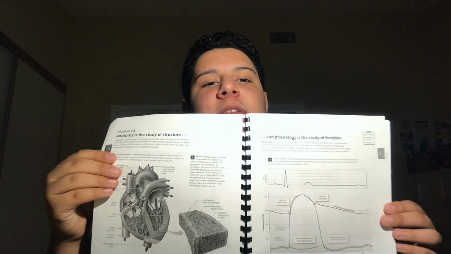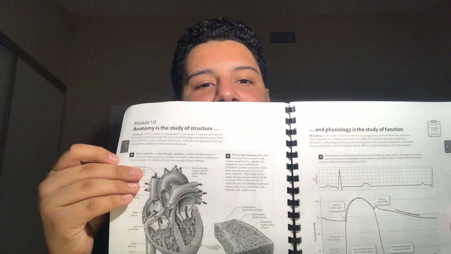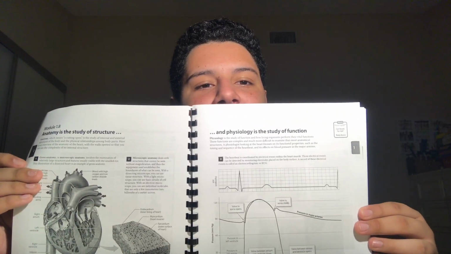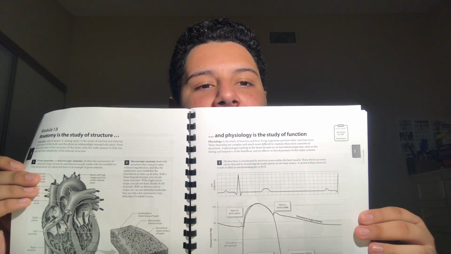Now, Module 1.8. Anatomy is the study of structure. So this is like the beginning. It's across 2 pages. On the left page it says anatomy is the study of structure. Let me see if you guys can see it. Hold on. There you go. Anatomy is the study of structure, and physiology is the study of function.